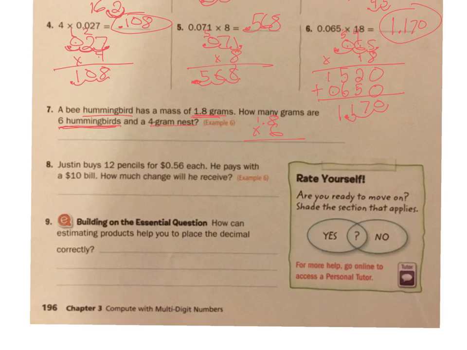Okay, so 8 times 6 is 48. 6 times 1 is 6, plus 4 is 10. Now the decimal goes out 1, so it comes in 1. So the hummingbirds are 10.8, and I'm going to add a 4-gram nest.